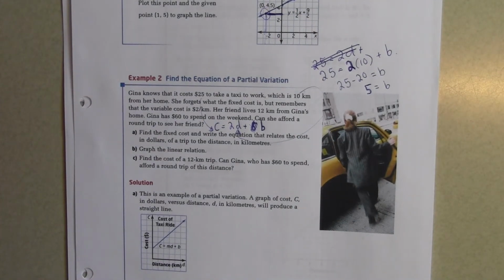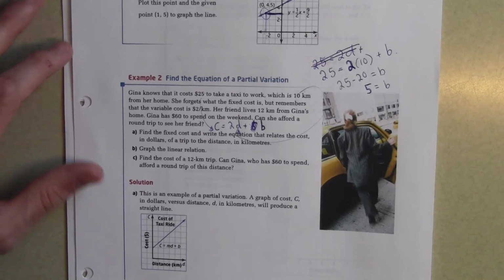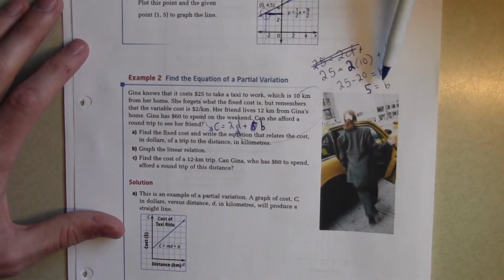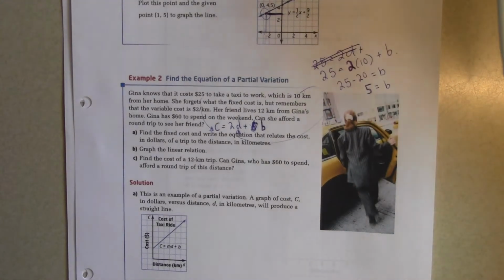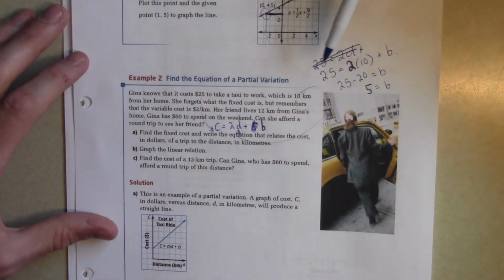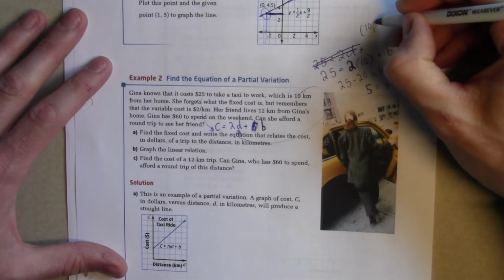Everybody understand? Tyler? But doesn't she want to get to her friend's house as well, so wouldn't it be 10 plus 12? Yeah, we haven't got there yet. We're just developing a formula. So when we develop the formula, Tyler, we want to use the known point, in this case a value of $25 for 10 kilometers. That's our point, 10, 25.